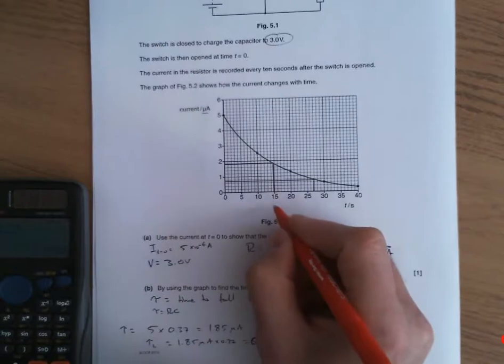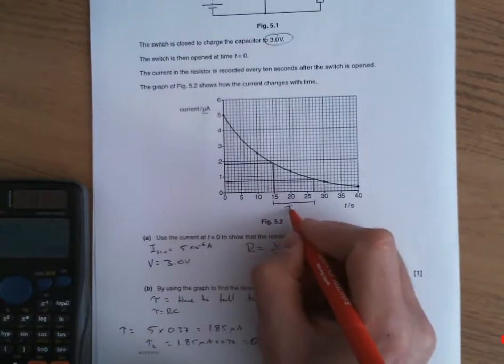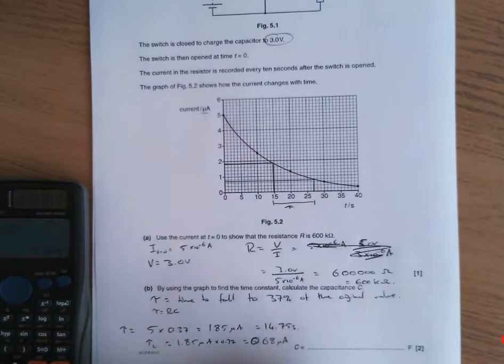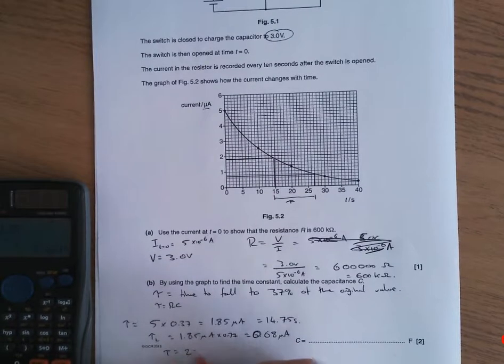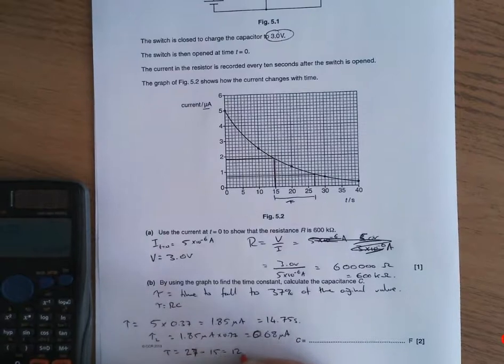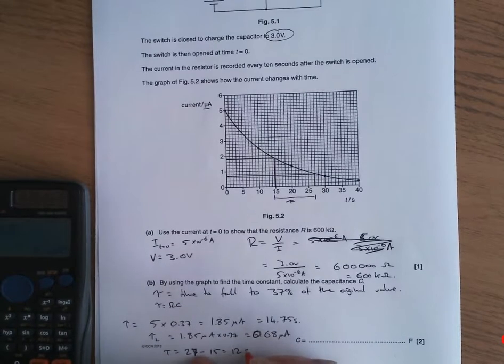So this time here represents the time constant. So the time constant would be 27 minus 15, which is 12 seconds.